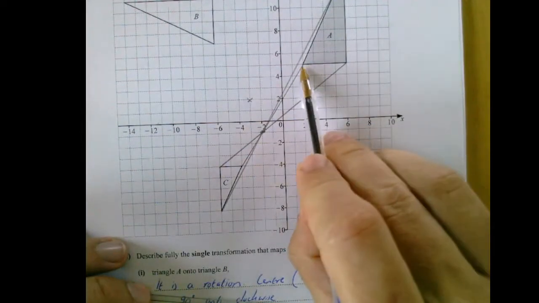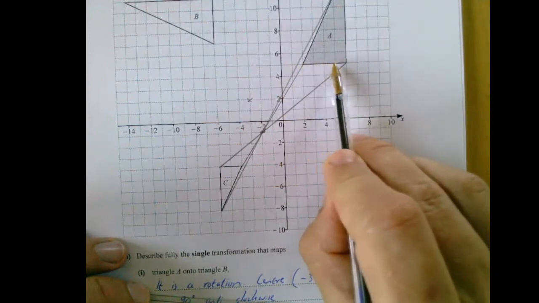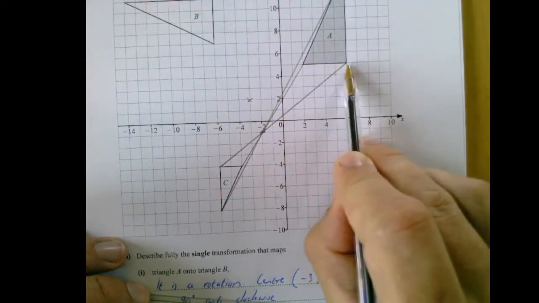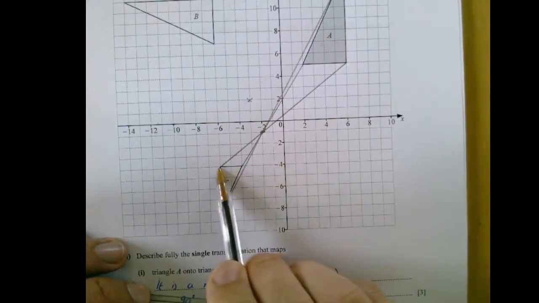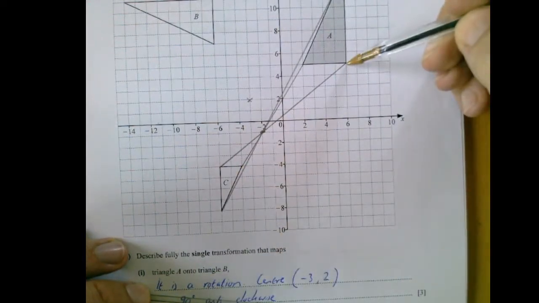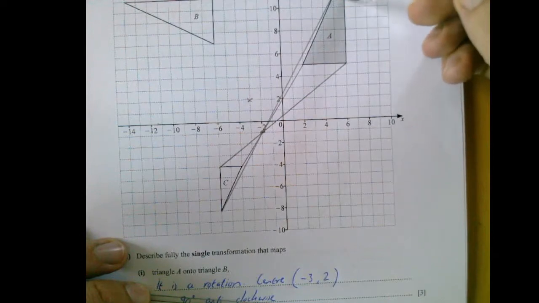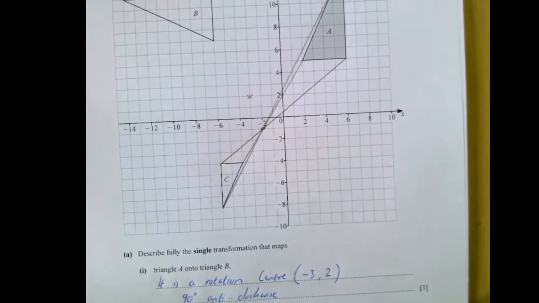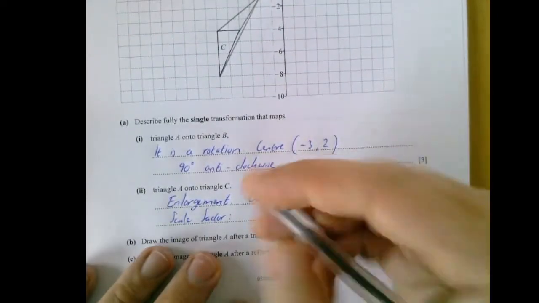Let's look at the base of the triangle. It's 1, 2, 3, 4, 5 squares wide. No, I can't count. 4 squares wide, and the base here is 2 squares high. The height here is 1, 2, 3, 4, 5, 6, 7, 8. The height here 1, 2, 3, 4. So it's gotten half in size. So that means the scale factor is a half.